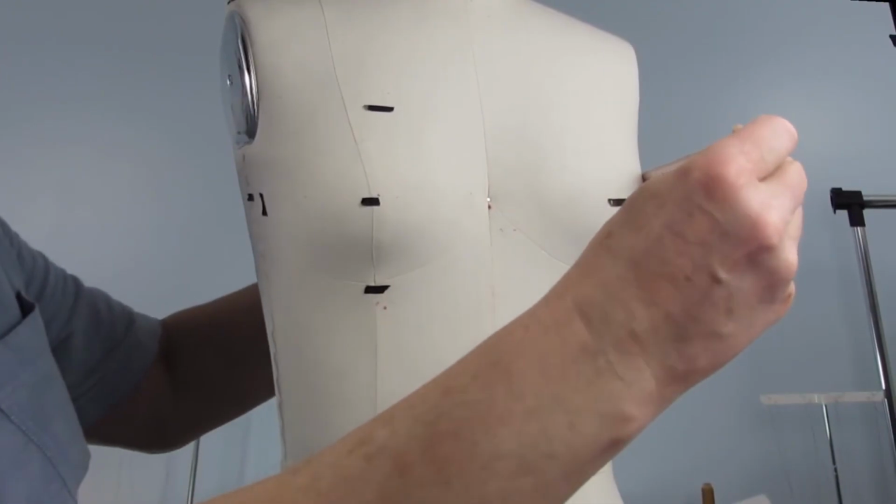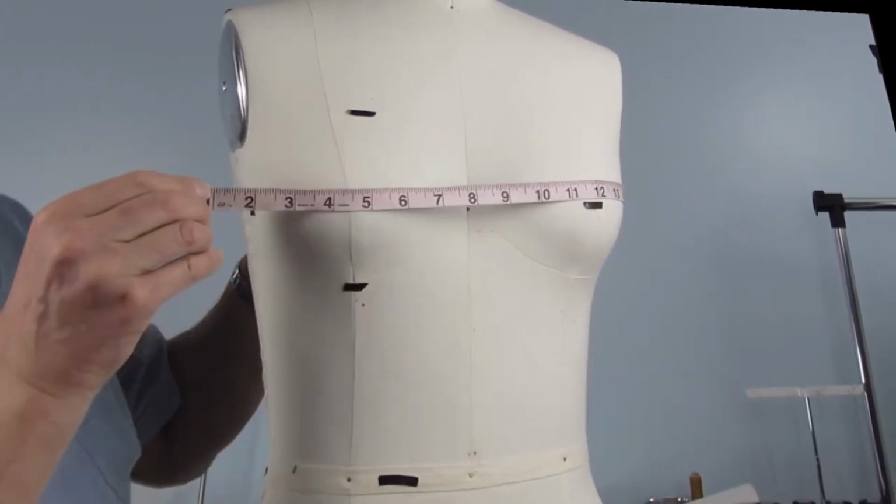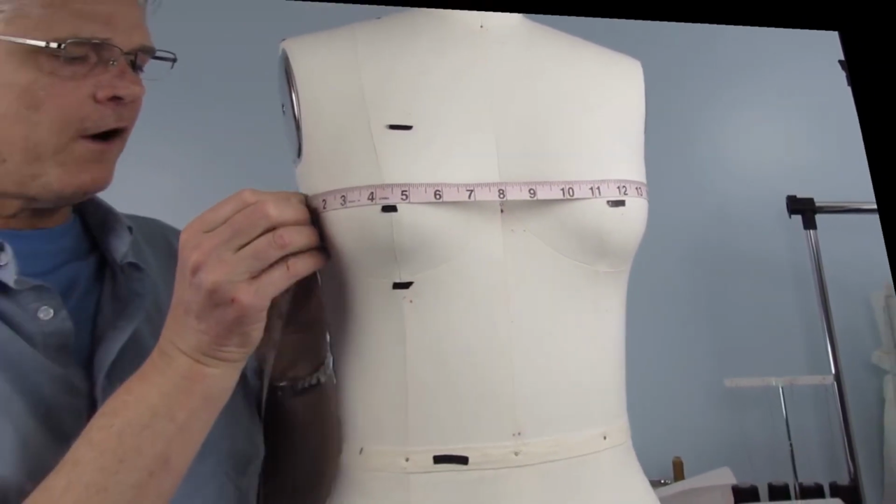We're going to take the measurements that we need to draft our front bodice. The first is the full width of bust. Measure around the fullest part of the bust to the armhole point.